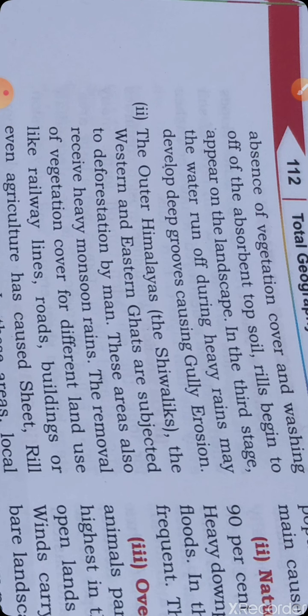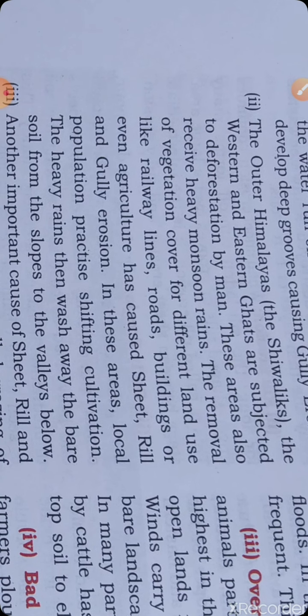The outer Himalayas, that is Shivalik, and the western and eastern Ghats are subjected to deforestation by man. These areas also receive heavy monsoon rains. The removal of vegetation cover for different land uses like railway lines, roads, buildings, or even agriculture has caused sheet, rill, and gully erosion. In these areas, the local population practices shifting cultivation.